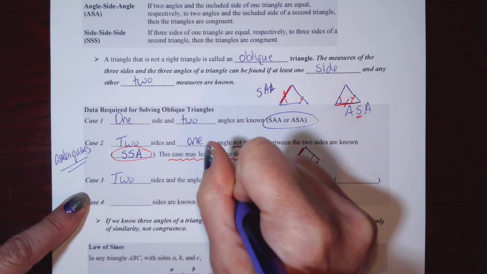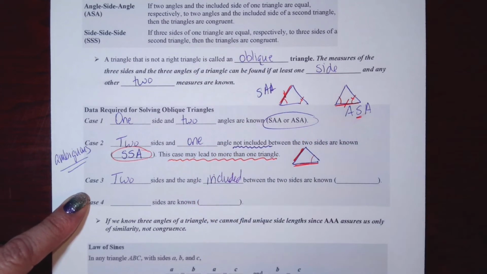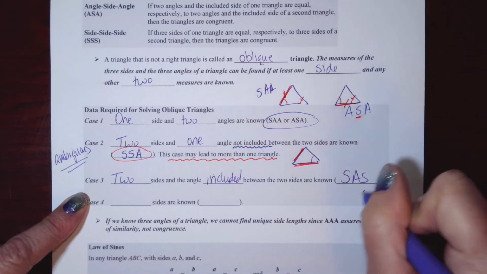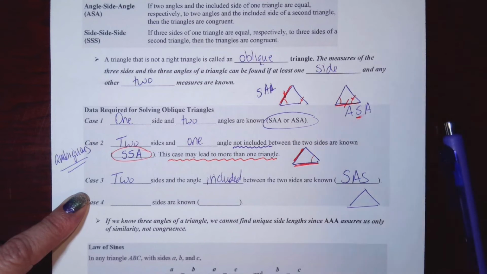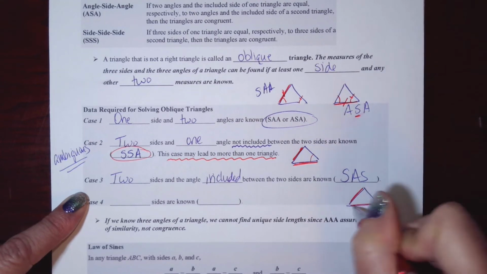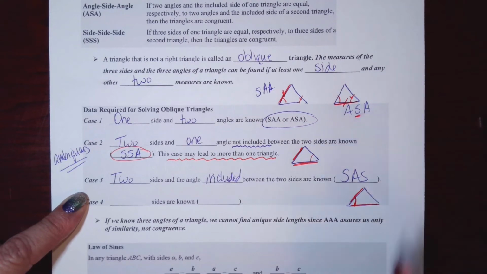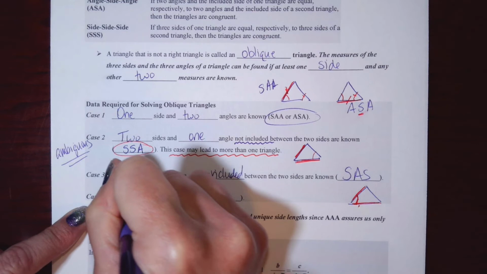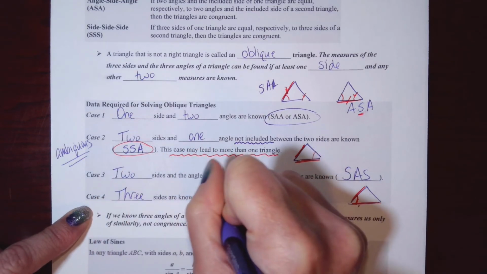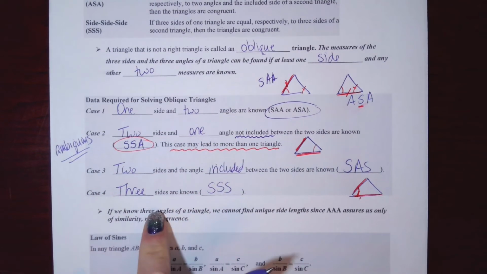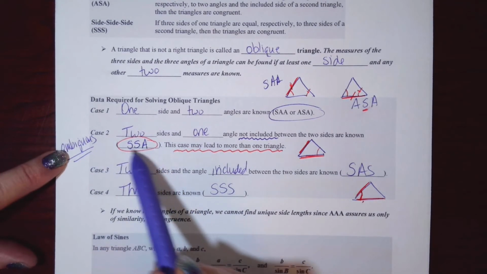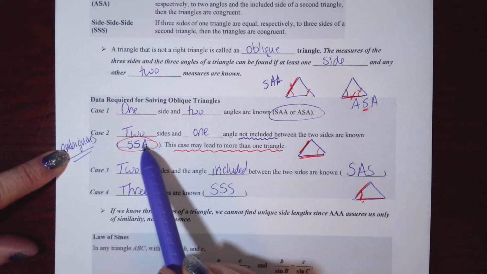So this one is side, angle, side. So when I look at my triangle, if I know this side and the angle between, that is side, angle, side. My fourth ambiguous case is when I know all three sides. Side, side, side. Not ambiguous. Oh, I said that wrong. Take that word totally back. The only ambiguous case is my side, side, angle, or angle, side, side.